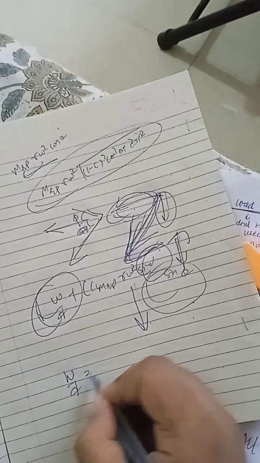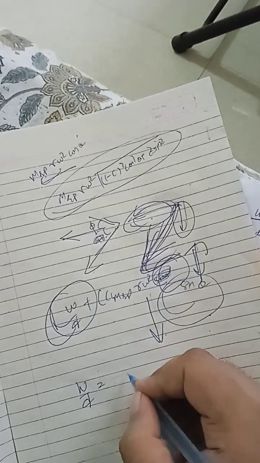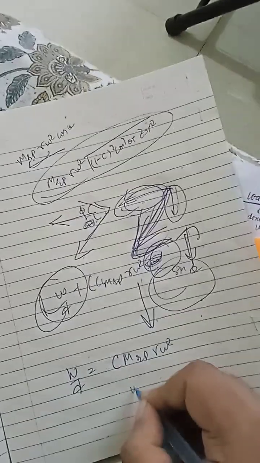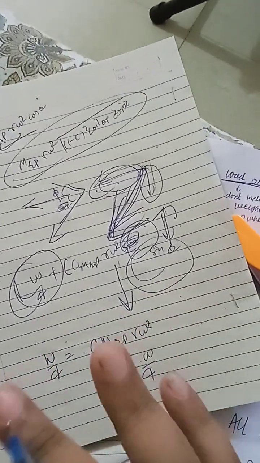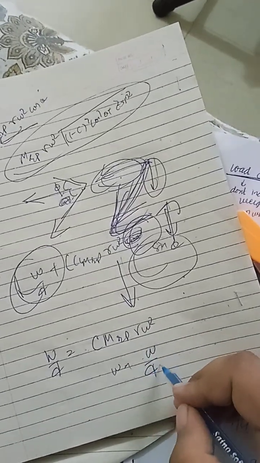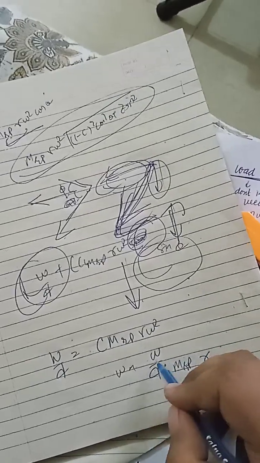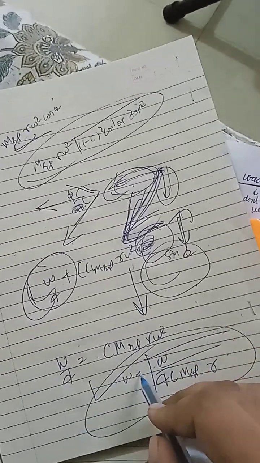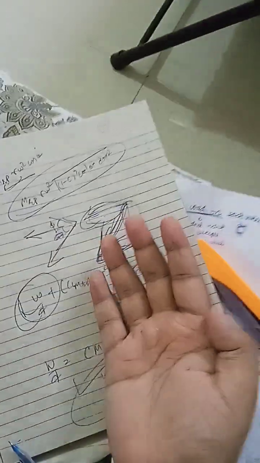So when will it lift? Take the maximum case, when sine theta is maximum, equal to 1. So c m r p r omega squared, so omega is equal to the square root of W by 4, the weight of the whole body divided by 4, over c m r p r, where m is the mass of the piston. The speed cannot be more than this; you should not go beyond this, otherwise there is a tendency of the wheel to lift.